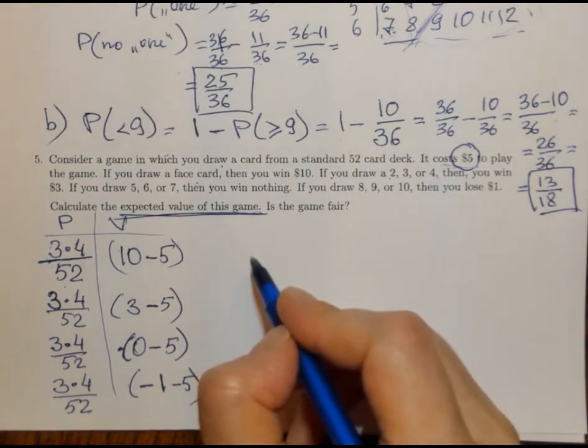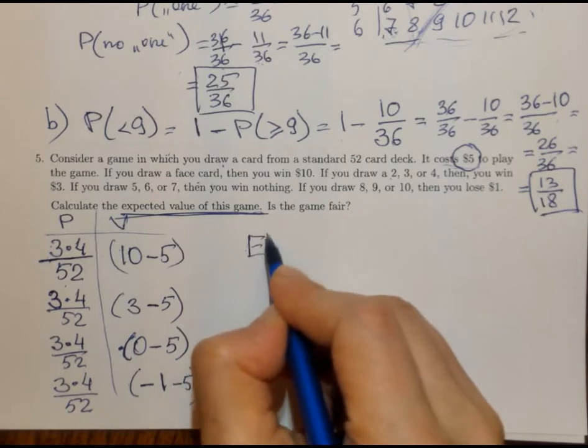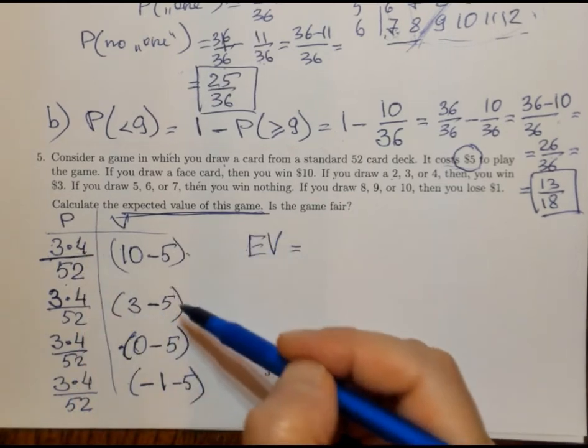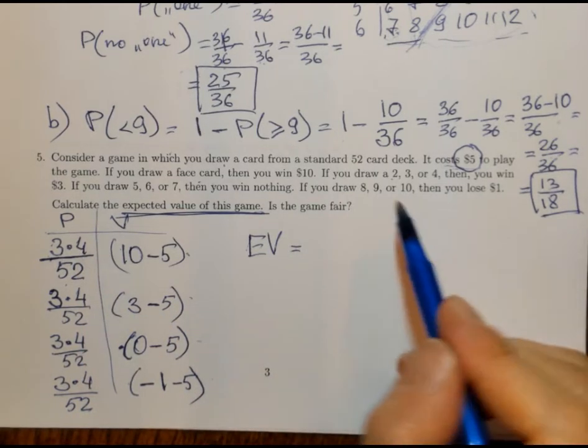So to find the expected value of the game, we must add these 4 outcomes.